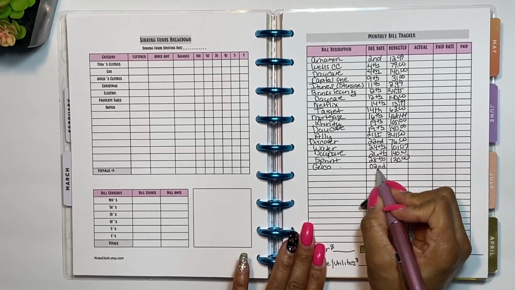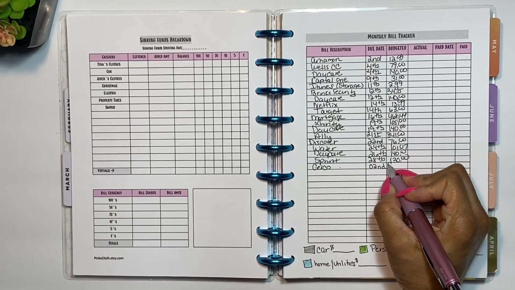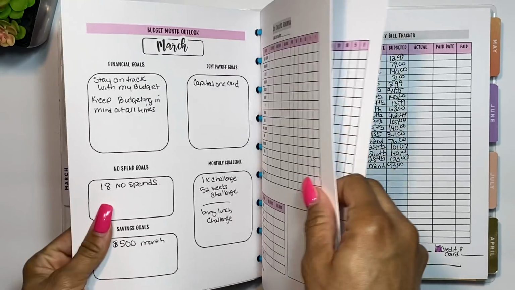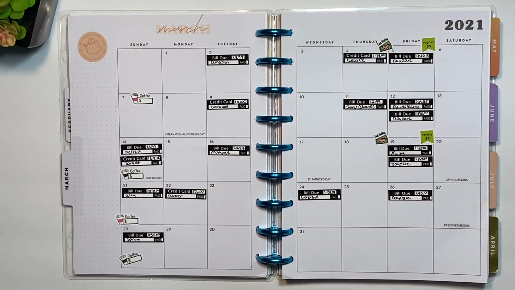I don't know why I did 02 second. I am doing the most. So my Geico is $93. So we will have to go. I told you guys, I have to make sure that this is correct because I do not want to miss a bill because I'm not trying to pay any extra fees.